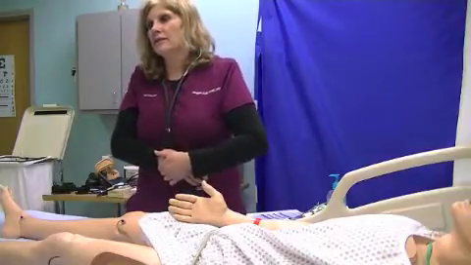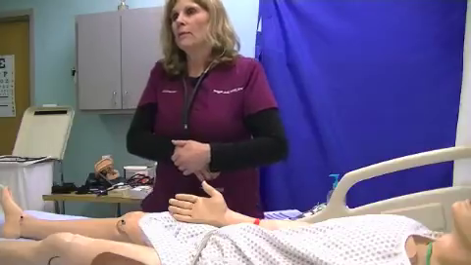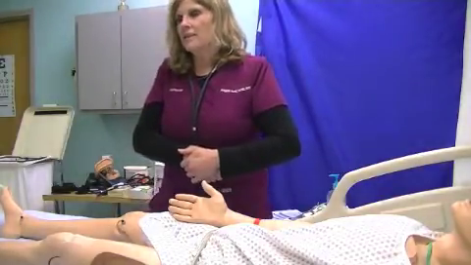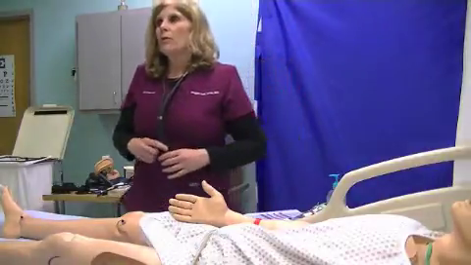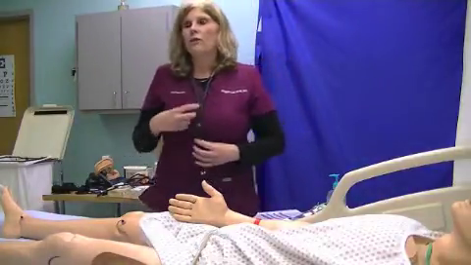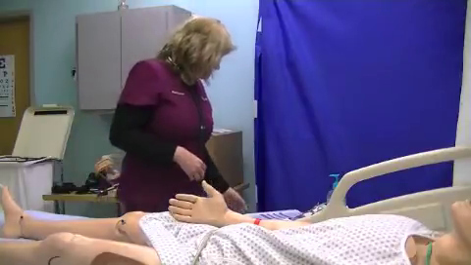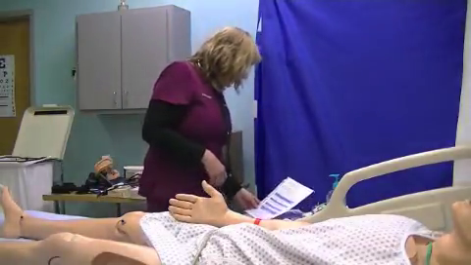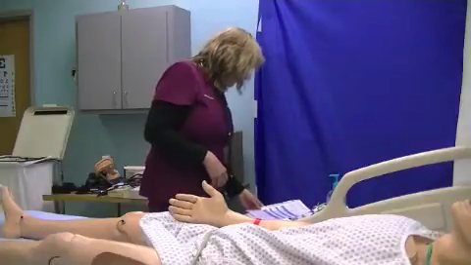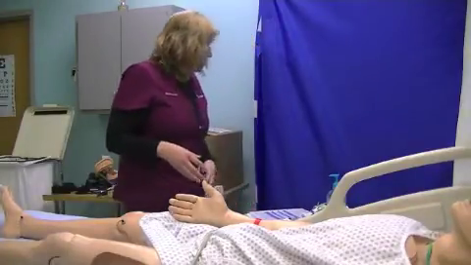So the next 30 seconds, I count for a total of 1 minute. So the next 30 seconds, I'm feeling the rise and fall of the chest. So the normal respiratory rate should be between 12 to 20 breaths per minute. I'm going to also make sure for the respirations that I observe for signs of respiratory stress.